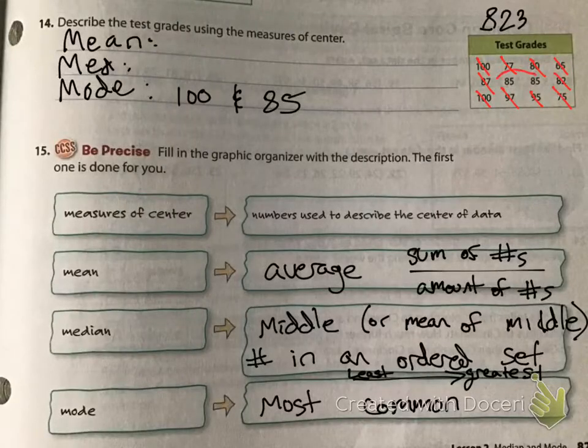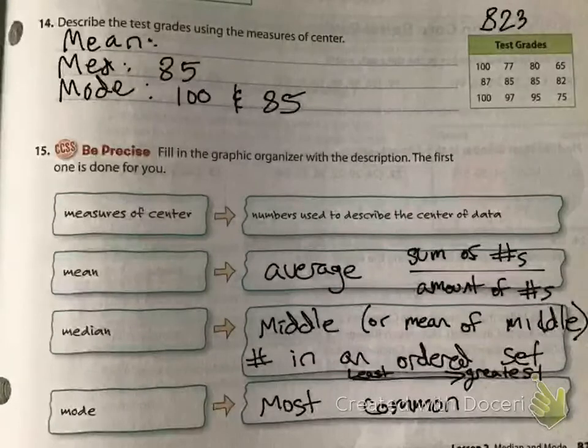Lucky for us, the 2 numbers that we're left with are the same number, which means that if we add them up and divide by 2, we just get 85. So now, inconveniently, we have the mean. Who has the top number? Who has the sum of all of the numbers for the mean?